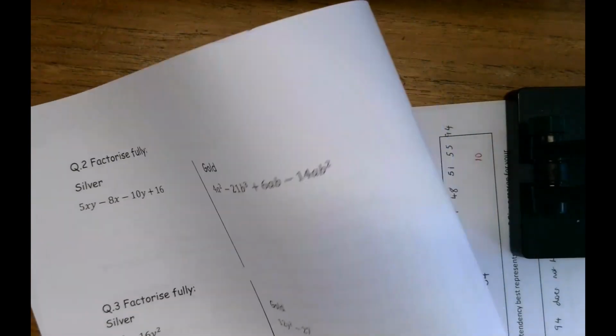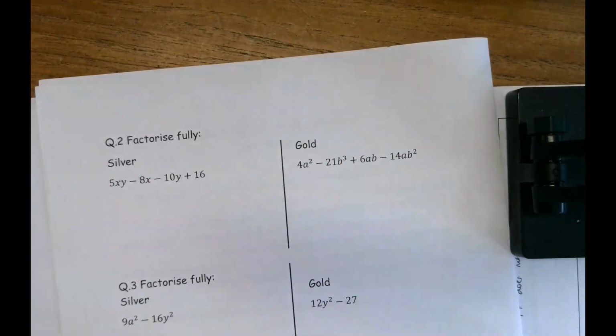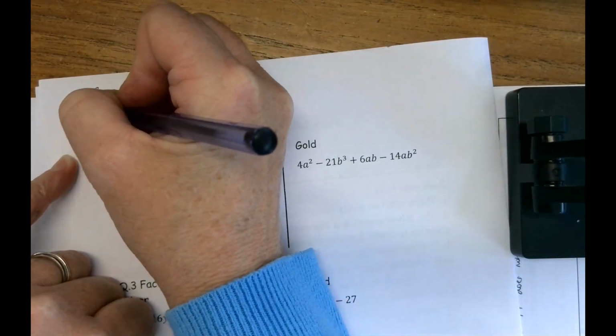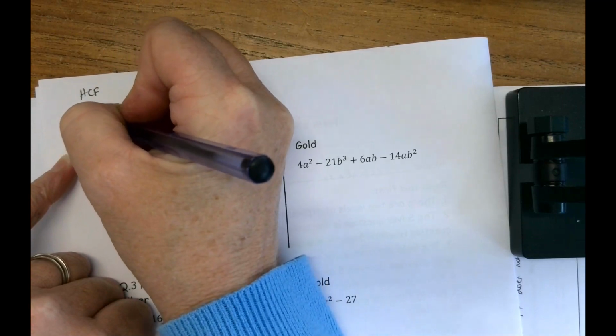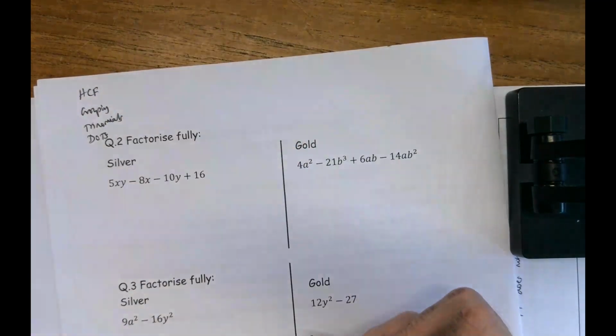So here we're factorizing, which I know is causing people trouble. Again, remember, highest common factor, grouping, trinomials, and difference of two squares. Those are my different types of factorizing.